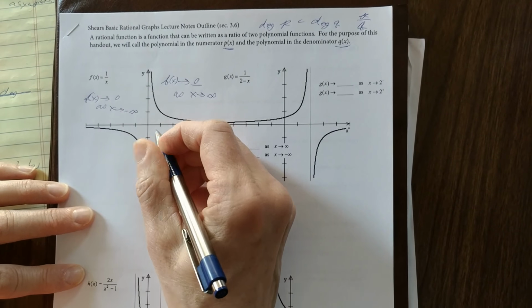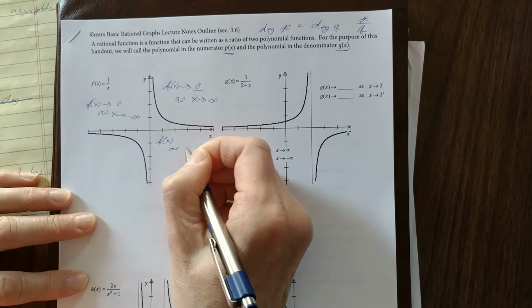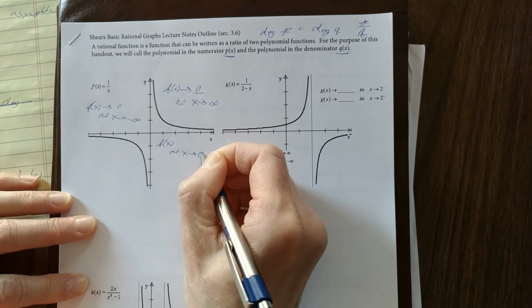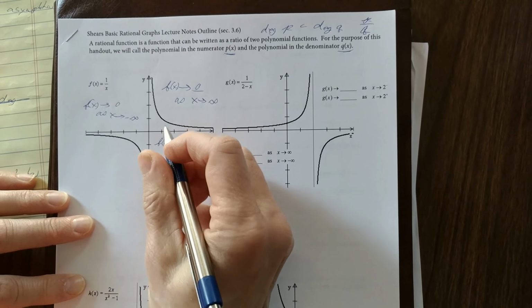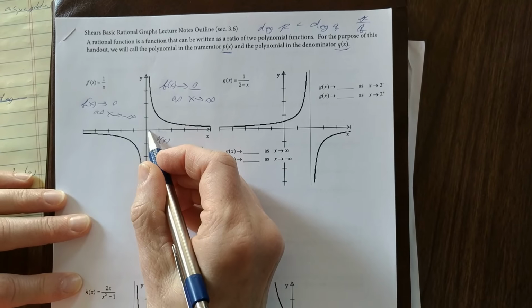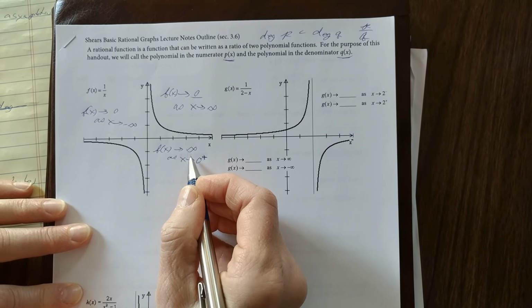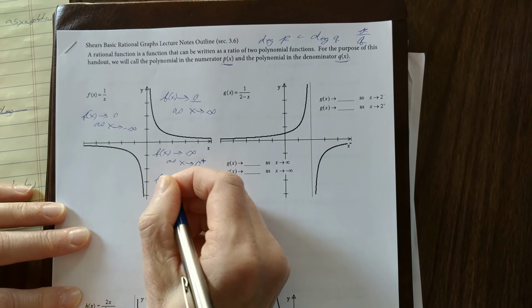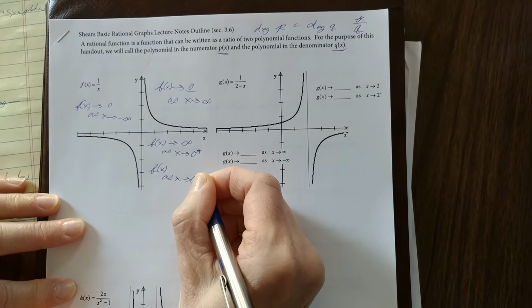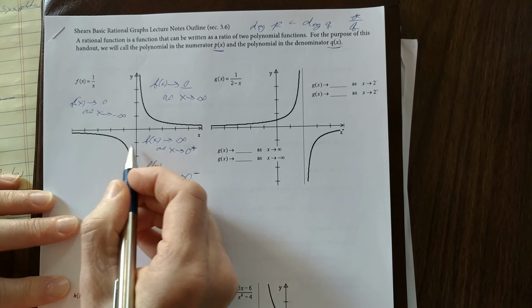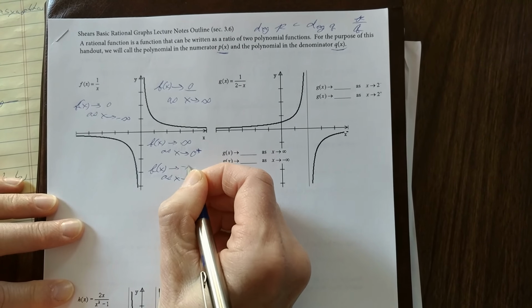Also, just wanted to review the notation that as x approaches 0 from the right, that's what the little plus sign means, then we're talking about numbers slightly bigger than 0, the y values will go to infinity. So f of x will go to infinity. Same thing as x approaches 0 from the left, we're talking about this region, then the y heads towards negative infinity.